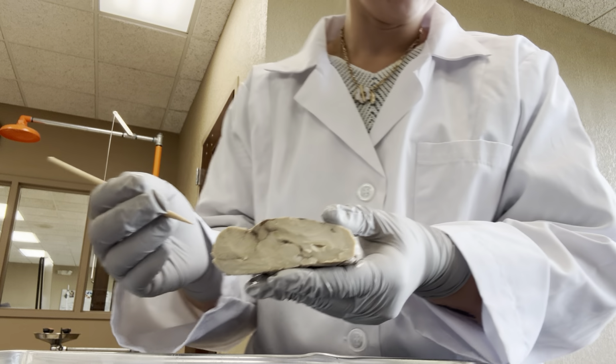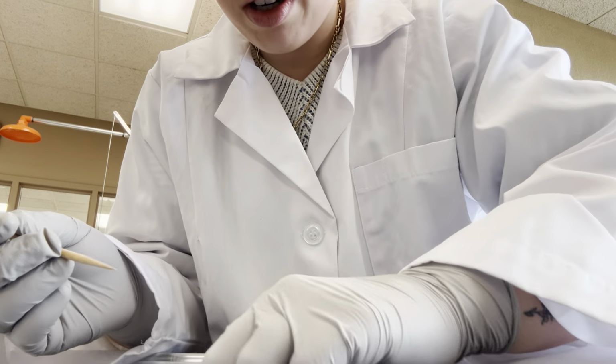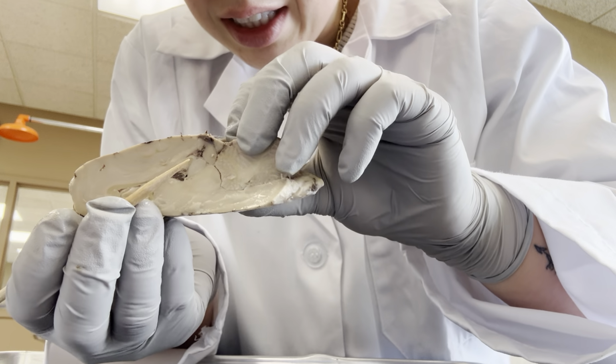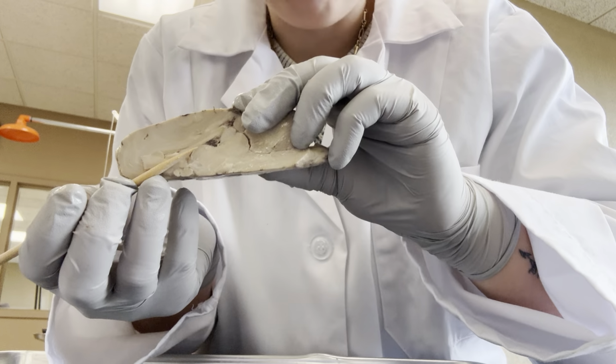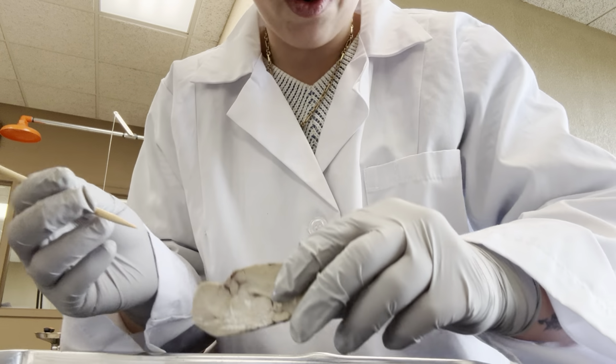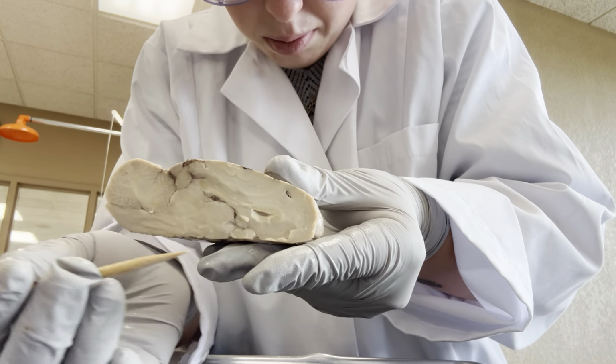Underneath our corpus callosum, which was that darker white line that we saw over on this side of our brain, right underneath it is the fornix. The fornix is running right underneath that corpus callosum there.